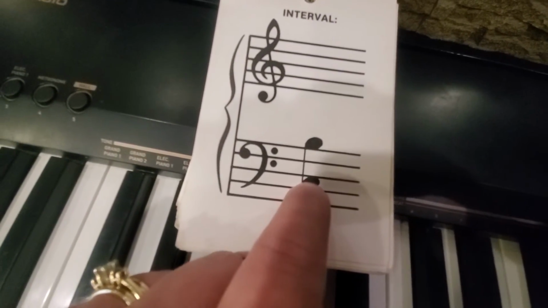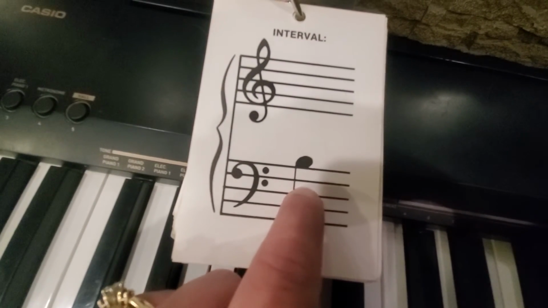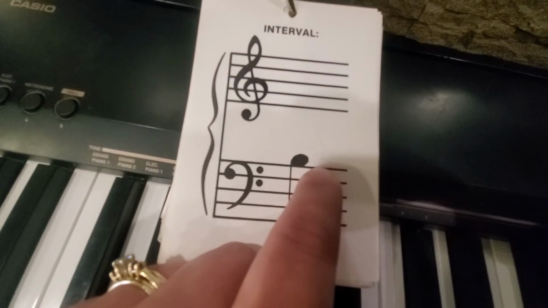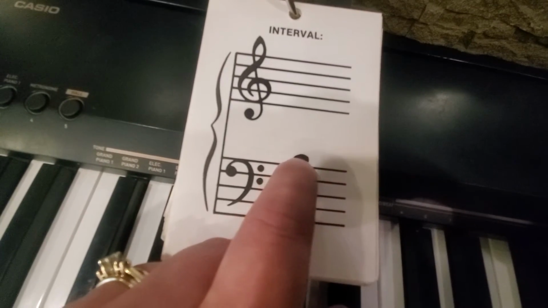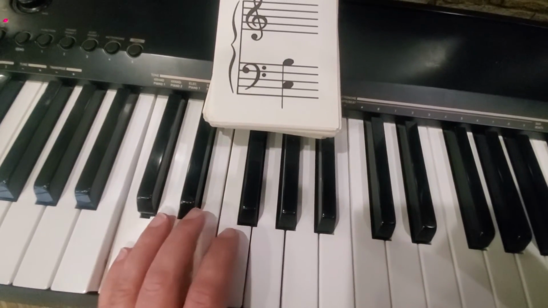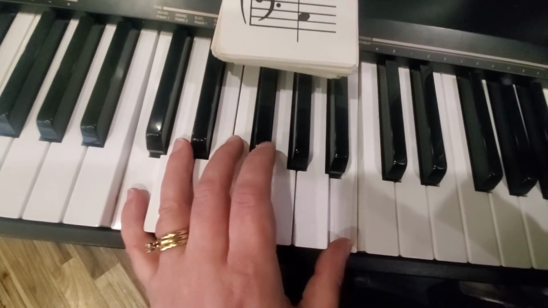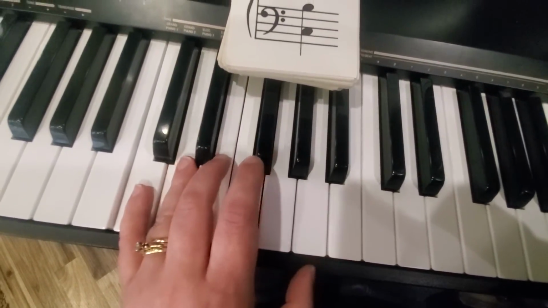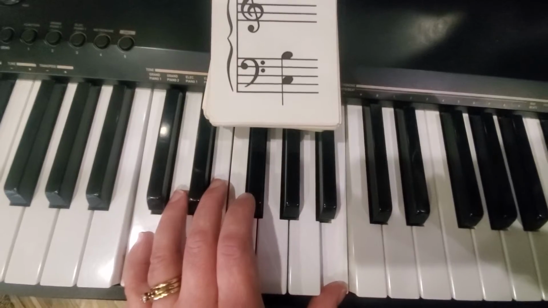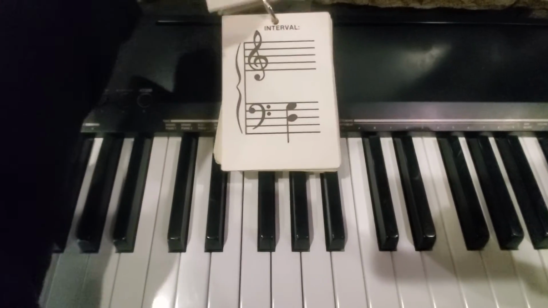Okay, so here's a space. Count 1. The line is the next one, 2, 3, 4, 5, 6, and then this is in the space above the line, 7. This is an interval of a seventh. C, D, E, F, G, A, B. 1, 2, 3, 4, 5, 6, 7. Interval of a seventh. It's a very dissonant interval, but that doesn't change the fact. So we can flip to a different one.